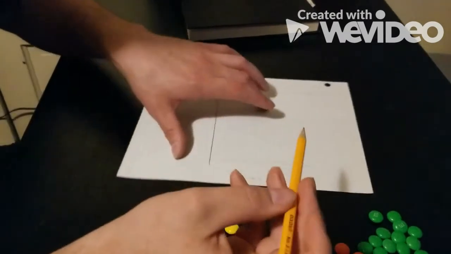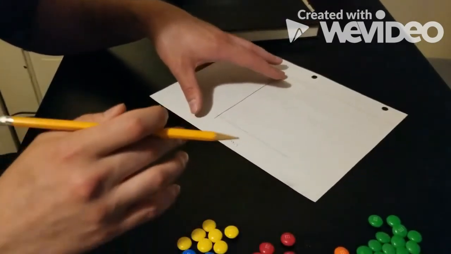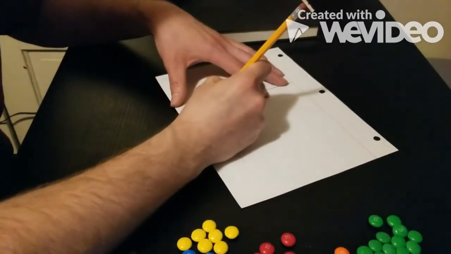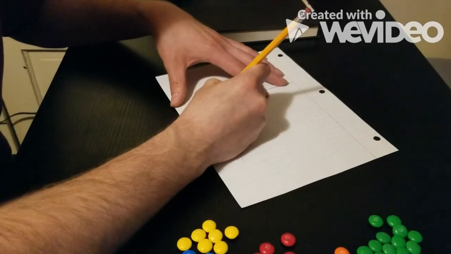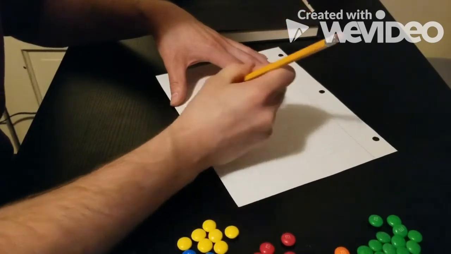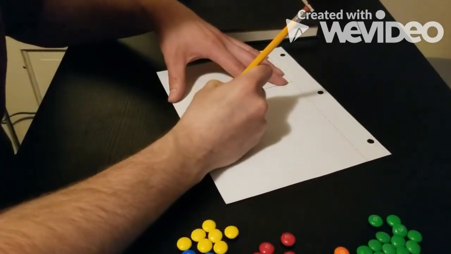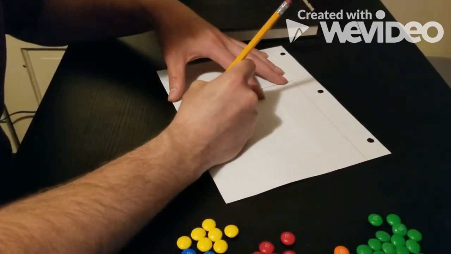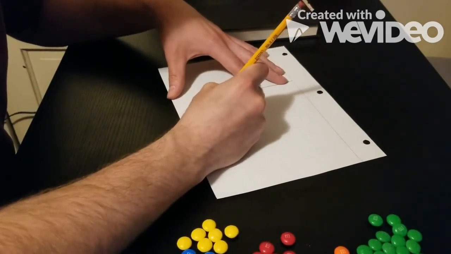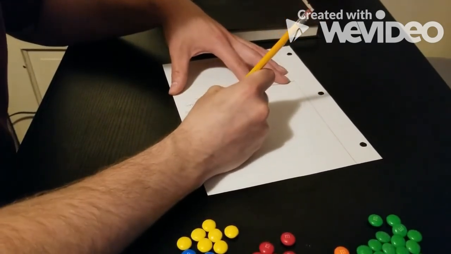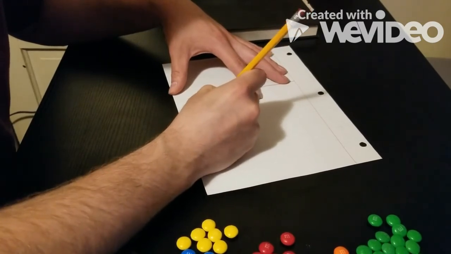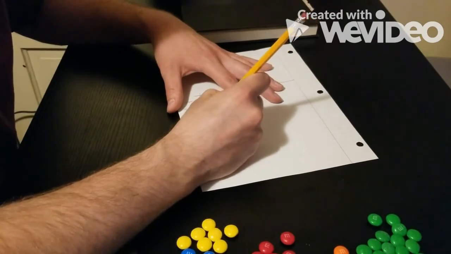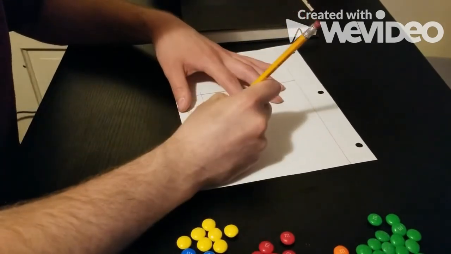And next, for each color of M&Ms, we want to write them down here. So for example, we have green, orange, red, yellow, blue, and brown.